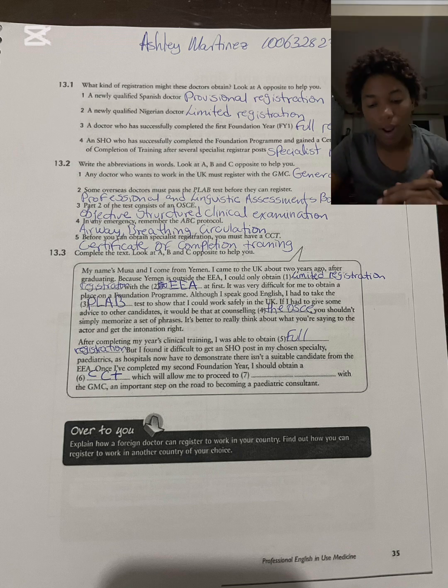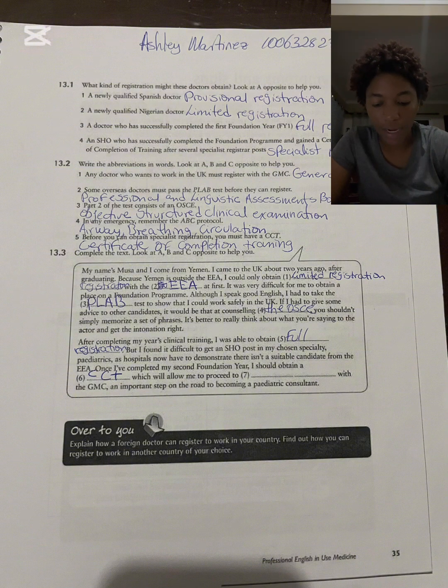A doctor who has successfully completed the first foundation year: full registration. An SHO who has successfully completed the foundation program and gained a certificate of completion of training after several specialist registrar posts: specialist registration. Write the abbreviation in words.